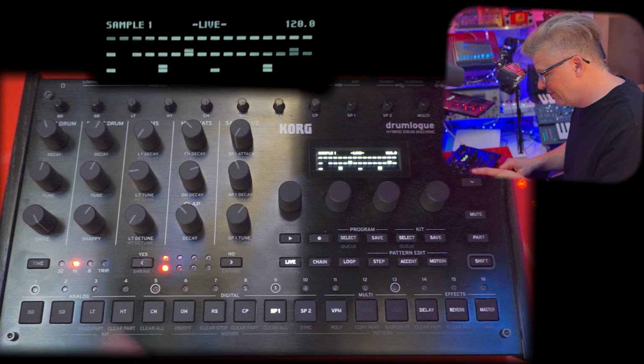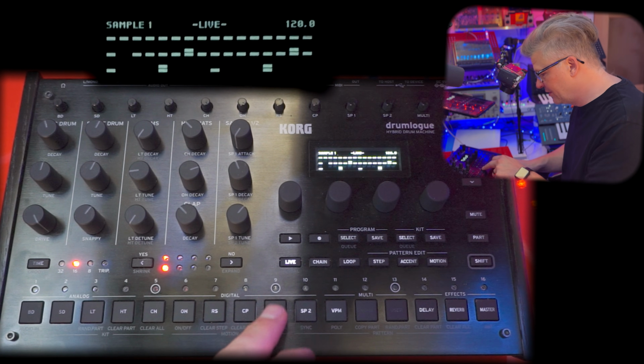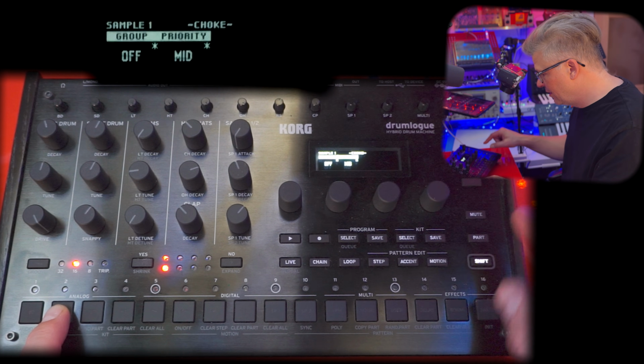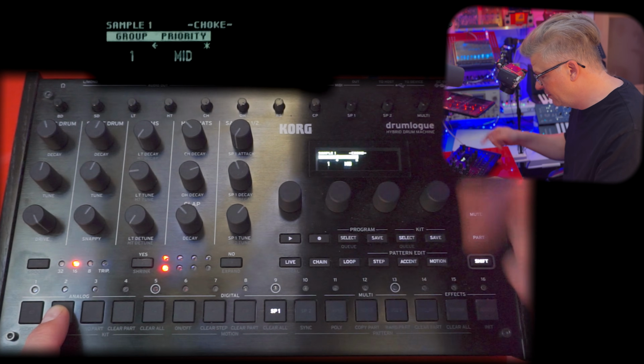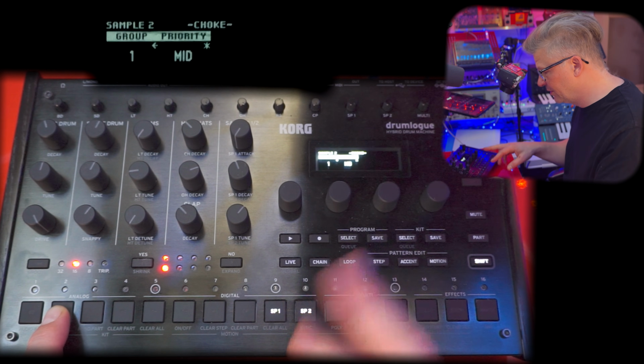So you're going to go live. I'm going to say we were using this one here. I'm going to go with this one. I'm going to go shift choke. I'm going to put it to group 1. So SP1 is on group 1 and SP2 is on group 1. So they're going to be on the same one.